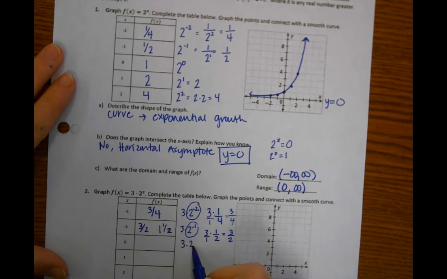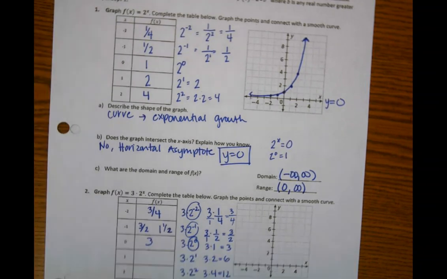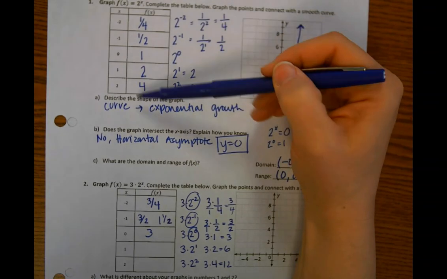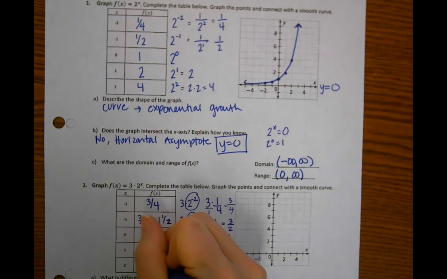Then 3 times 2 to the 0. Remember, 2 to the 0 became 1, so 3 times 1 would just give me 3. Then I have 3 times 2 to the 1. 2 to the first power is 2, so then 3 times 2 is 6. And then 2 to the second power would give me 4, so 3 times 4 would give me 12. So really all I did was take these initial values and multiply them all by 3.